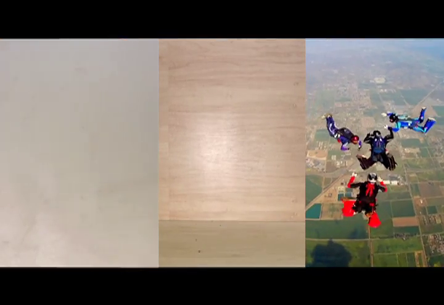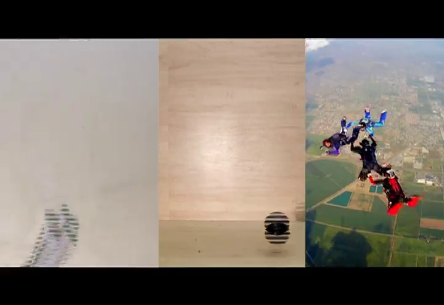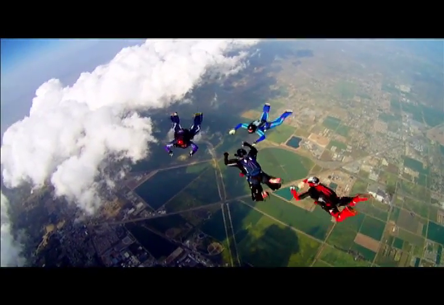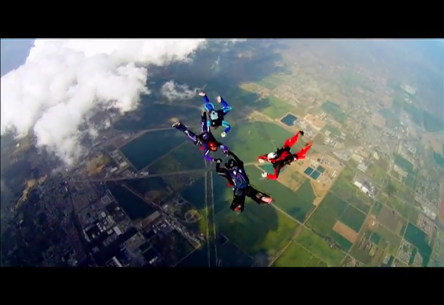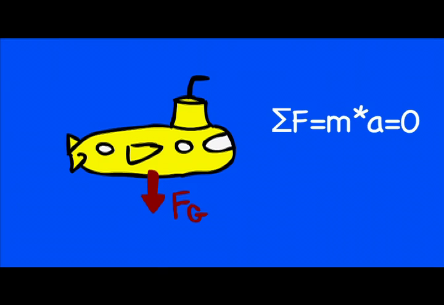We know that objects fall towards the earth because gravity acts on them. But if gravity acts on everything, why doesn't everything sink? Imagine a submarine that is stationary underwater. We know gravity is acting on it, but the sub isn't sinking, so there must be a force opposing gravity. We call this force buoyancy. In this video, we will examine buoyancy and why some things float while others don't.